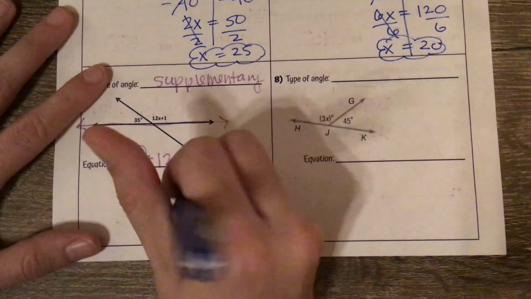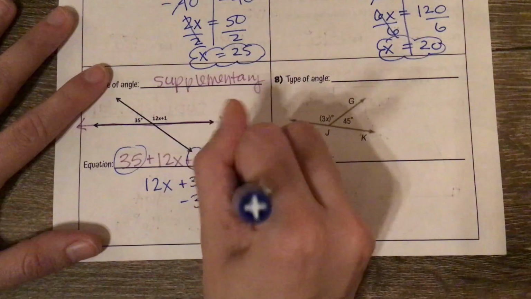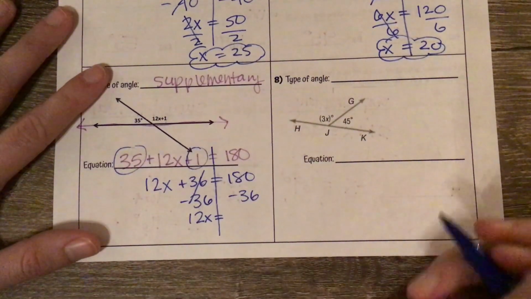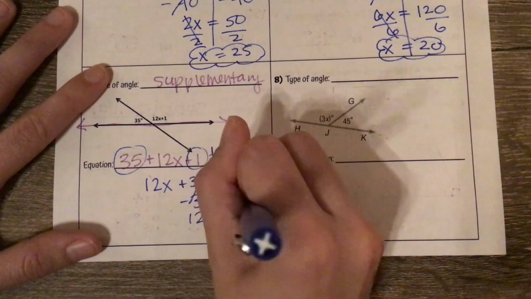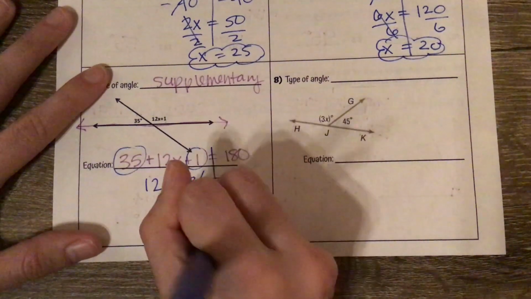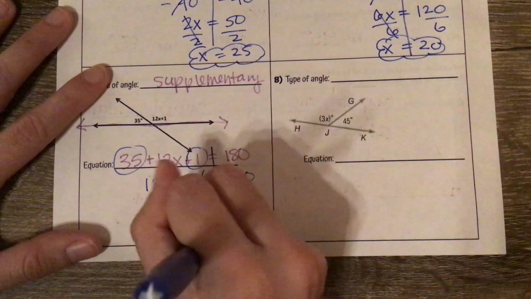Now I'm going to solve. Subtract 36 from both sides. I get 12x equals 144. Divide by 12. We get x equals 12.